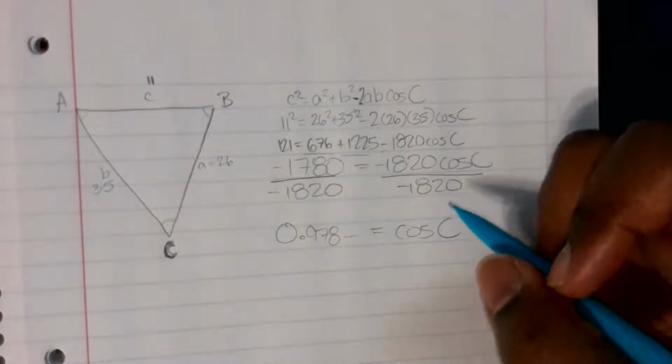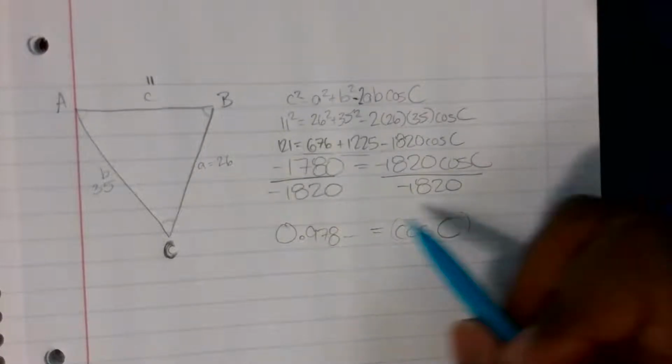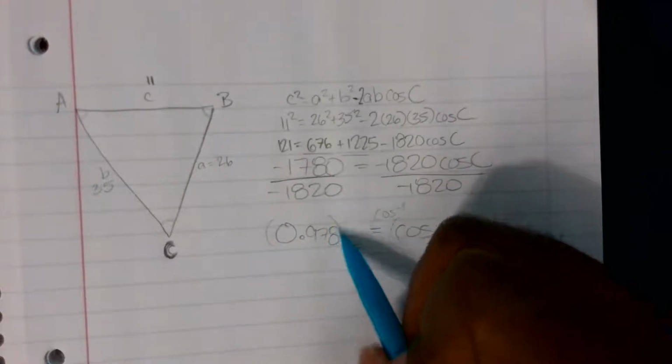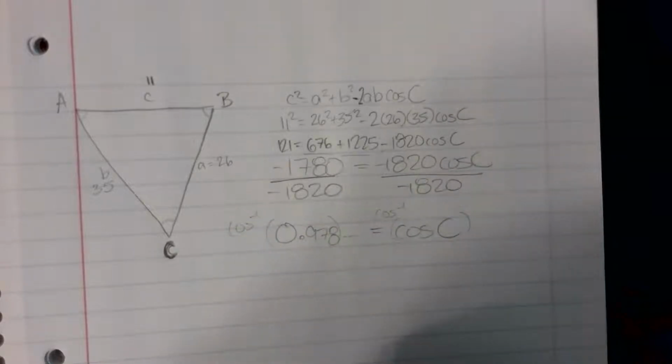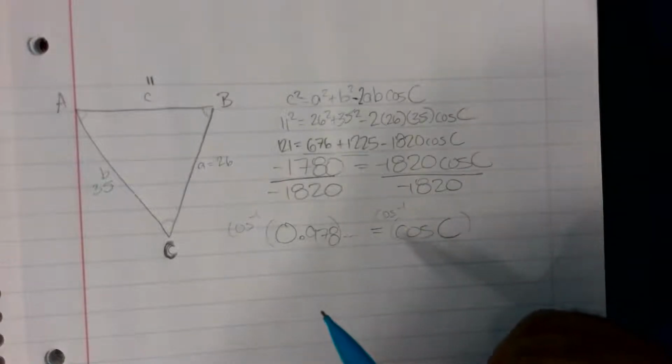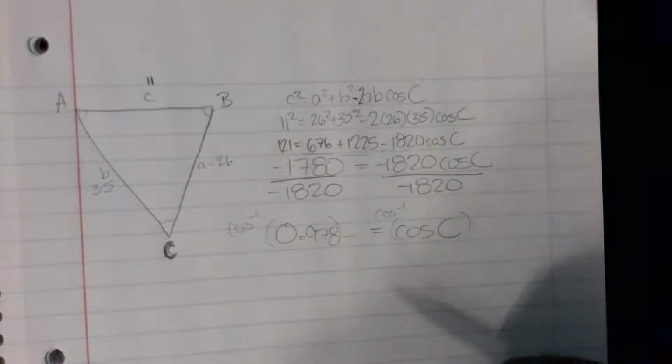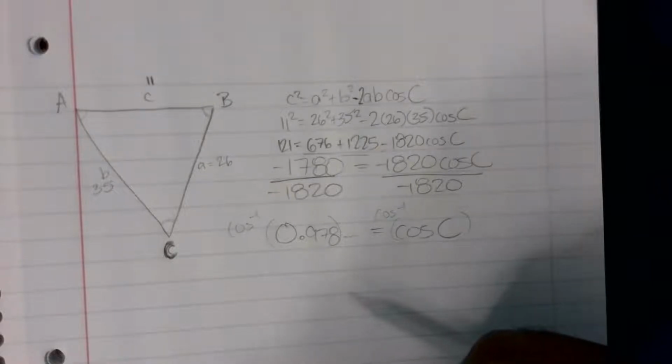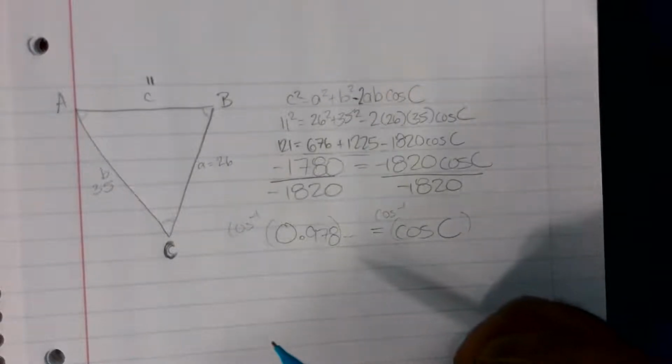All right, from here, we're going to take the arc cosine of both sides. Because we're generally going to answer this in degrees, we want to make sure that our mode is in degrees, because you don't want to do this in radians. So arc cosine of, I like to go back up and use the entire decimal that was given because I don't want any round off error.